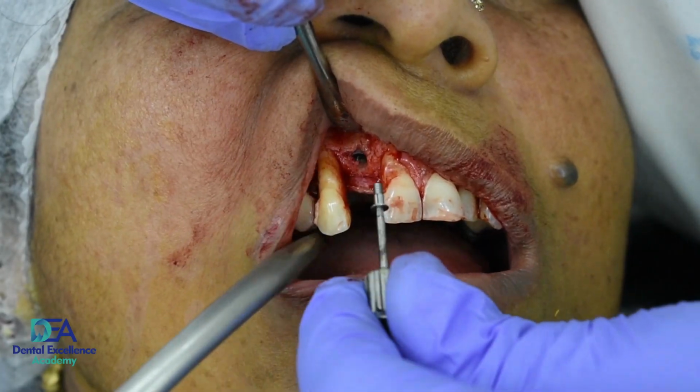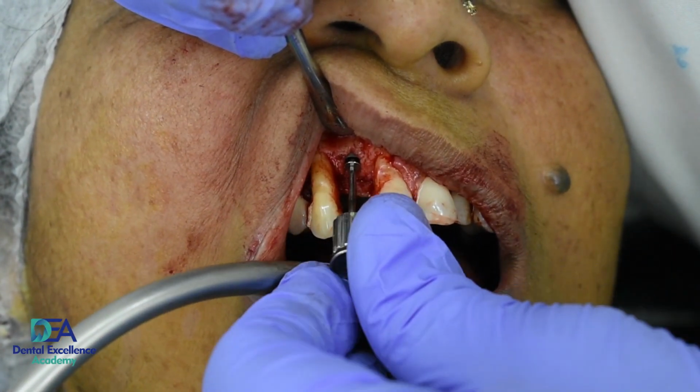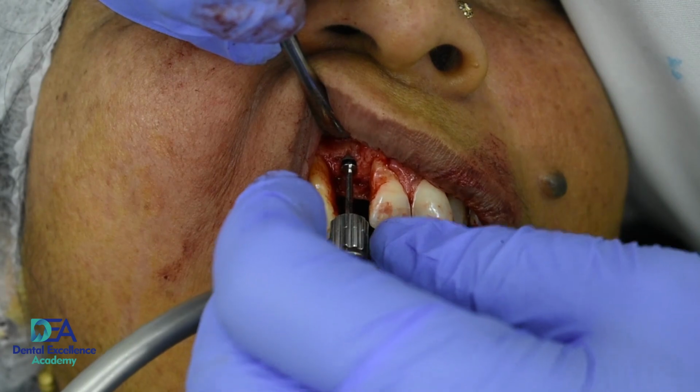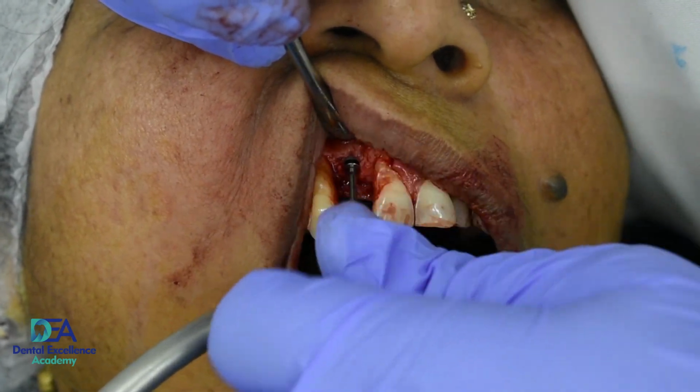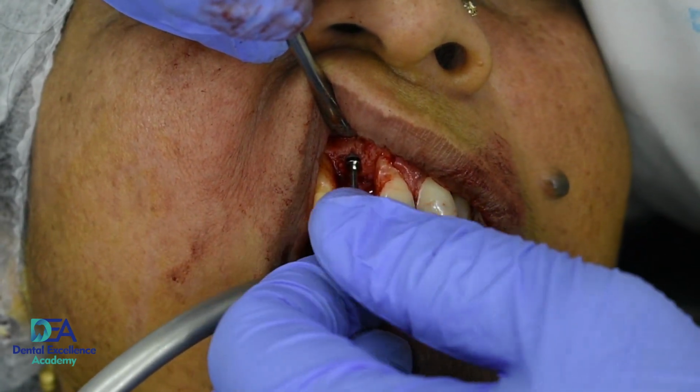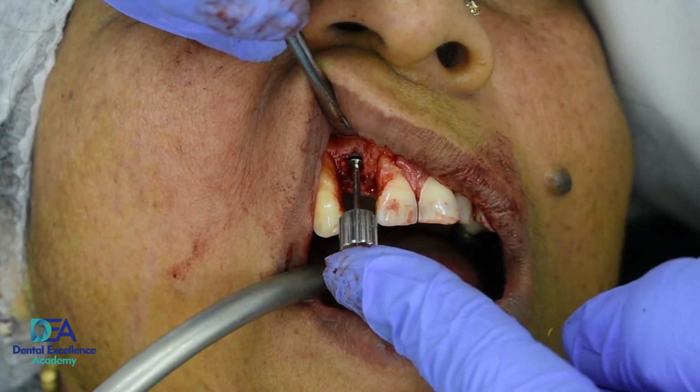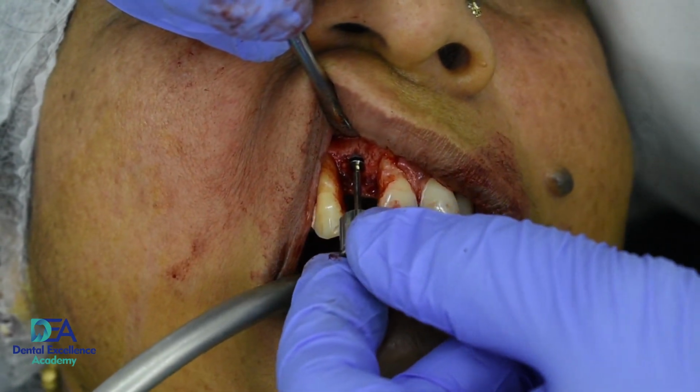So now I'm placing a cover screw because I'm not going to place a healing abutment in this case. So see the parallelism. Every time you have to check for the parallelism.